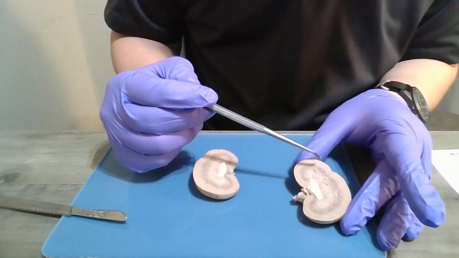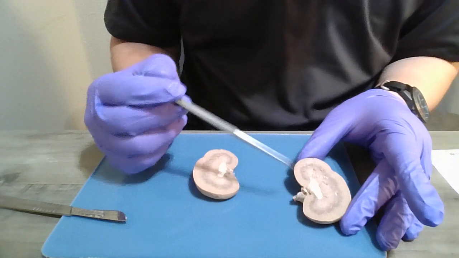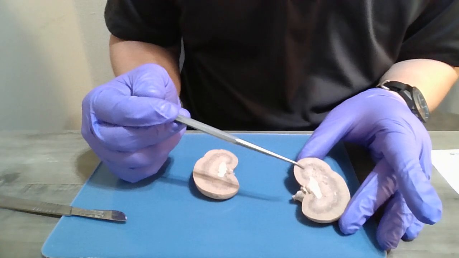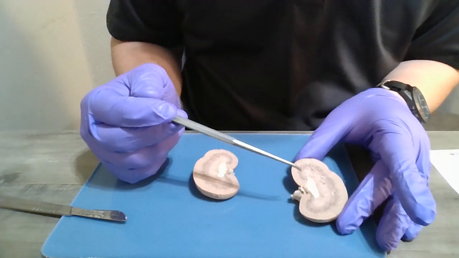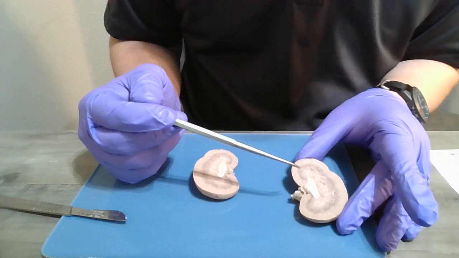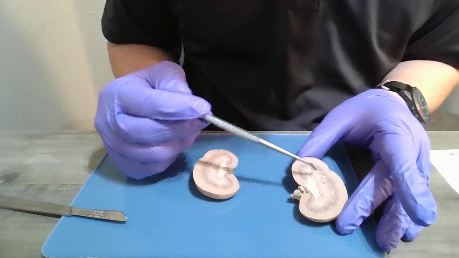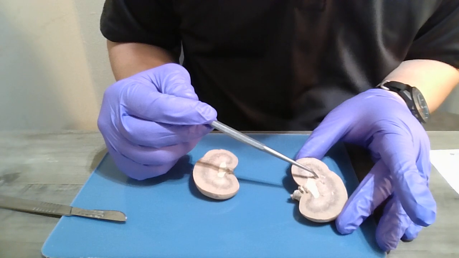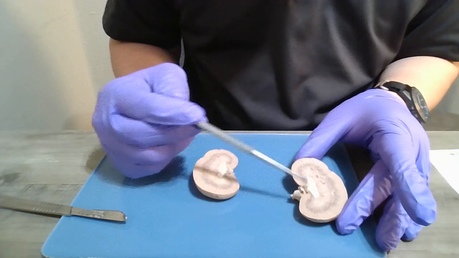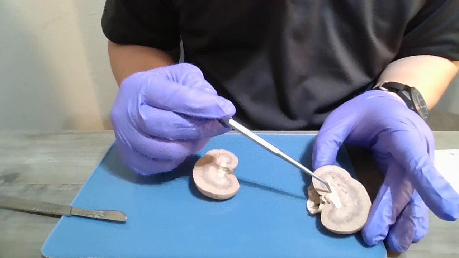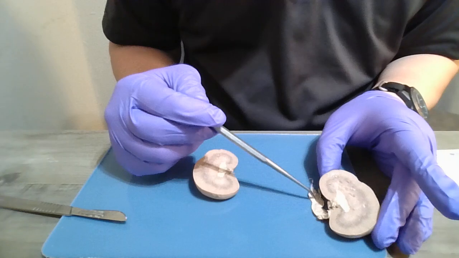Like I said, each renal papilla discharges urine into a cup-shaped minor calyx. And those are here, and then those drain also into the ureter.